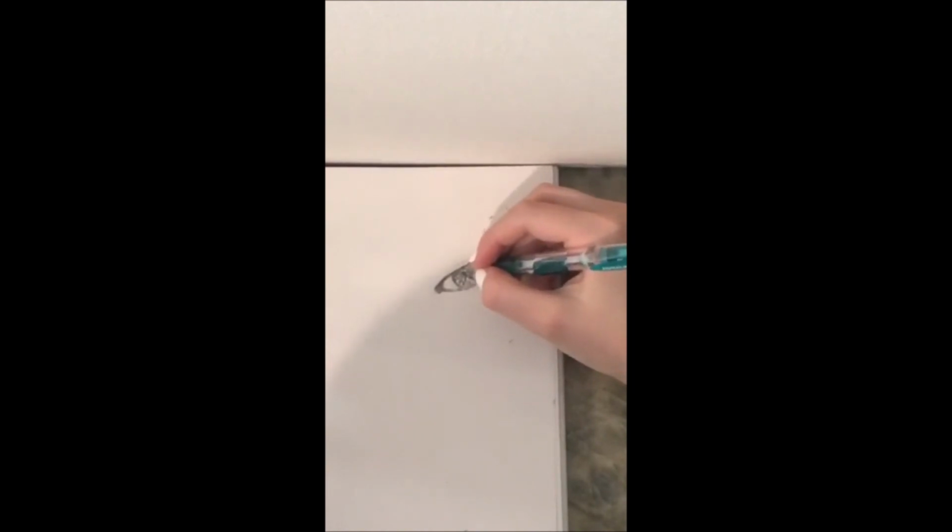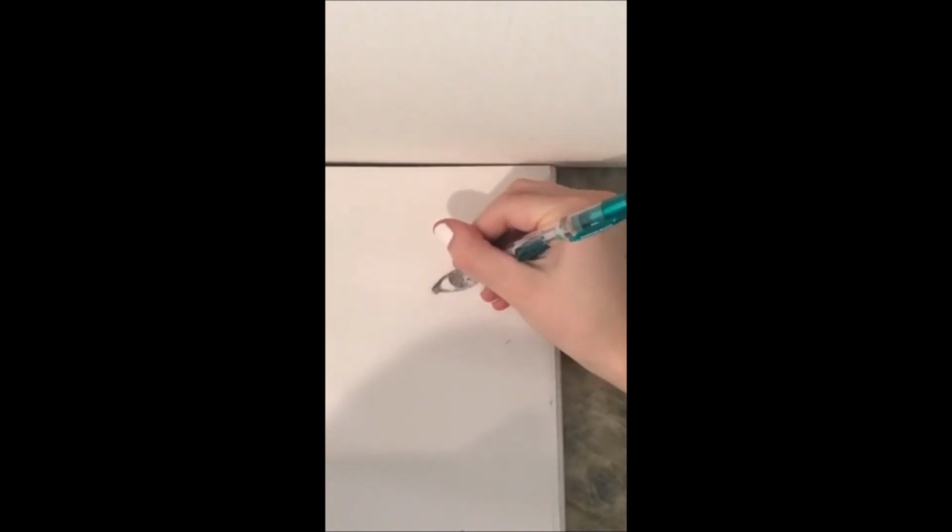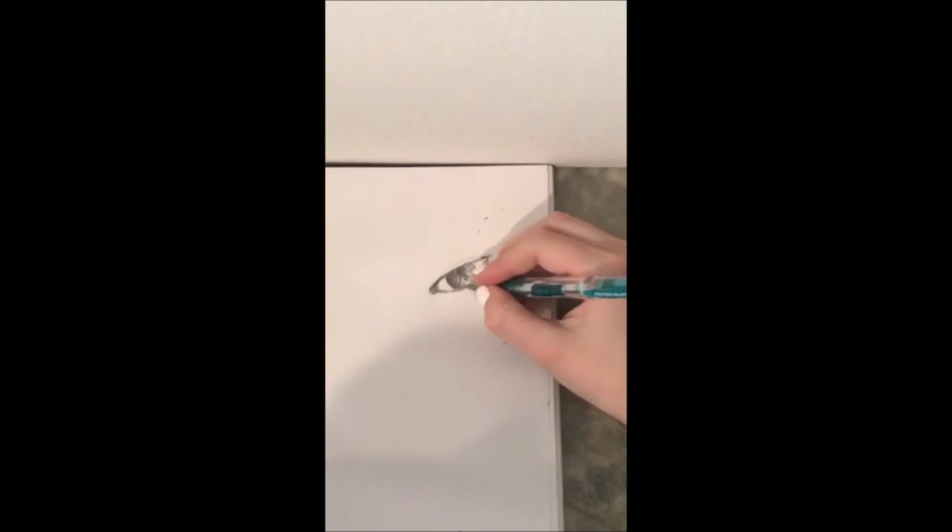And again, like when I was talking about light and how it affects the eye, the closer the eye is to something like a light source, the more of the eye that's going to be exposed to light, so the lighter the eye color will be, and there's going to be reflections. So part of the eye is going to be darker, and the other part of the eye is going to be lighter just because of light reflections. That makes it seem more realistic. Okay, I'm going to show you how to do that now.